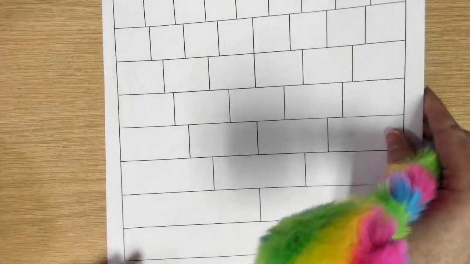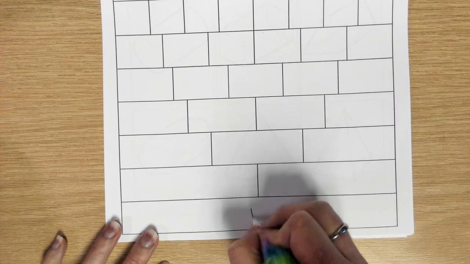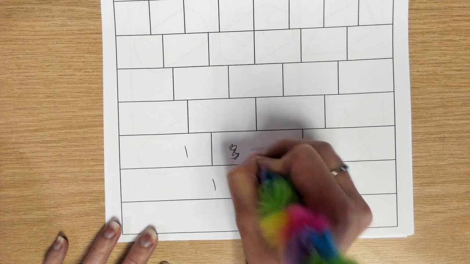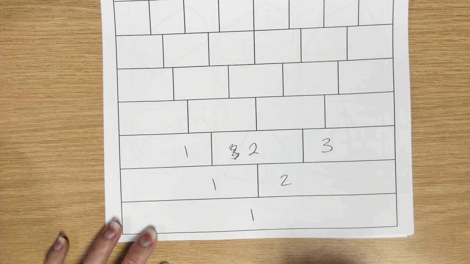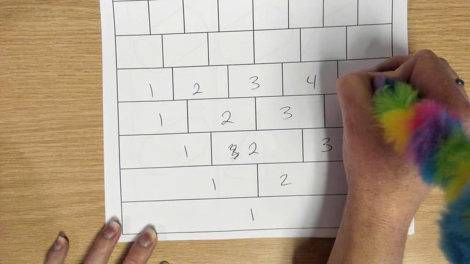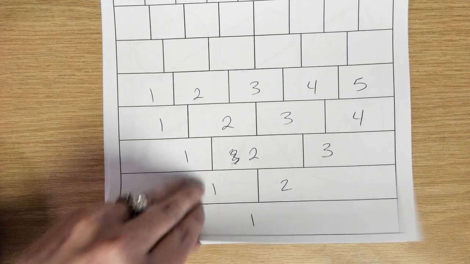This is just fraction blocks now instead of circles. So 1 part, 2 parts, whoop, getting ahead of myself again, 3 parts, 4 parts, 5 parts, and so on.